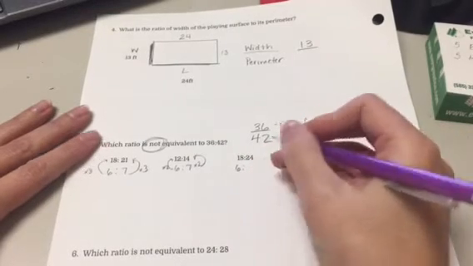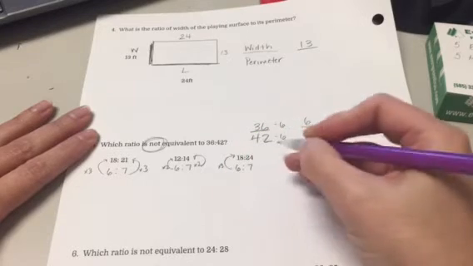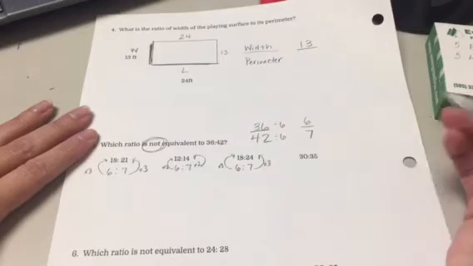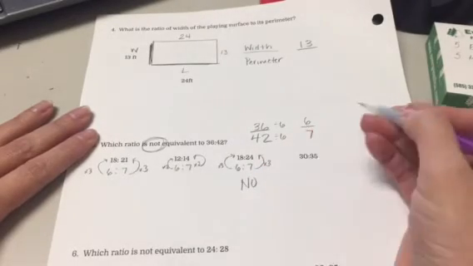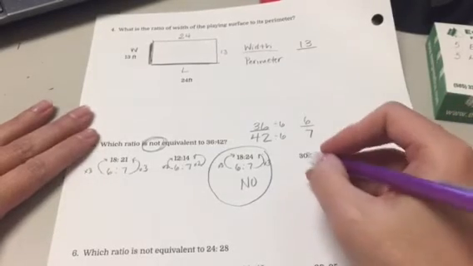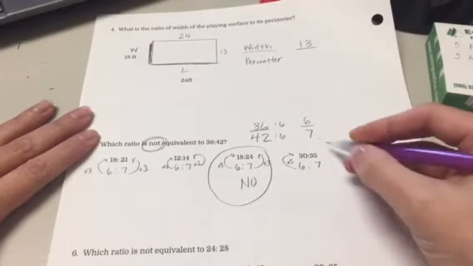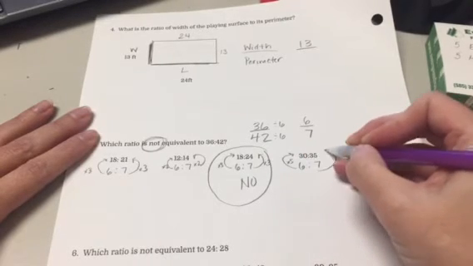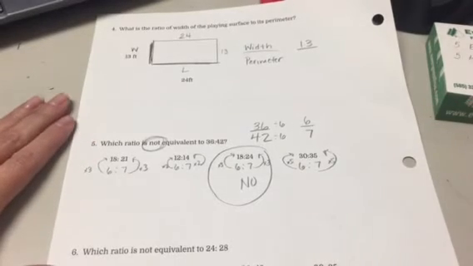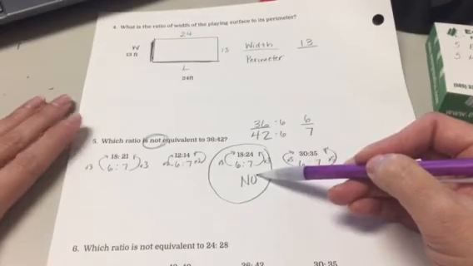All right, let's try this one. 6 times 3 is 18. So is 7 times 3 24? No, that one does not work. So that's not equivalent. Now we're going to check the last one. 6 to 7. 6 times 5 is what gets me to 30. So 7 times 5, does that give me 35? Yes, it does. So it's just this one that's not equivalent.